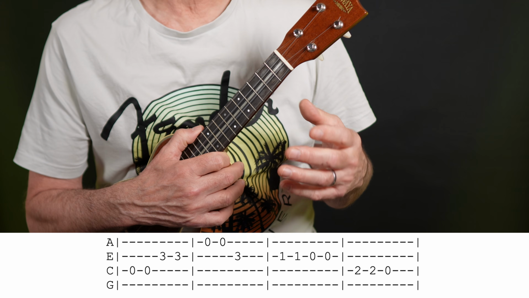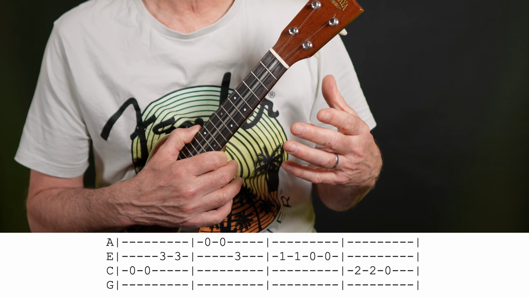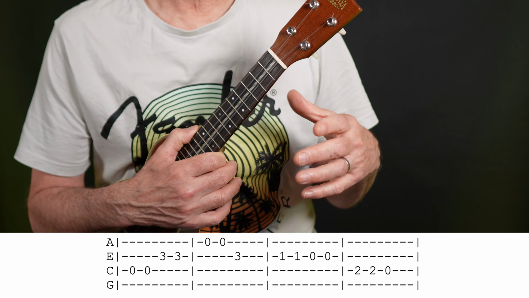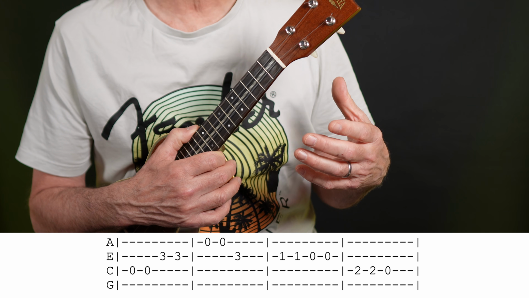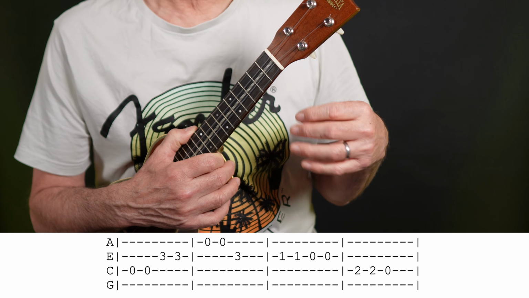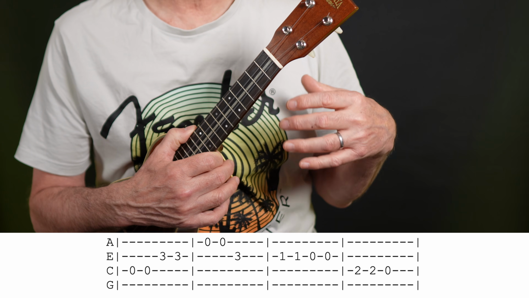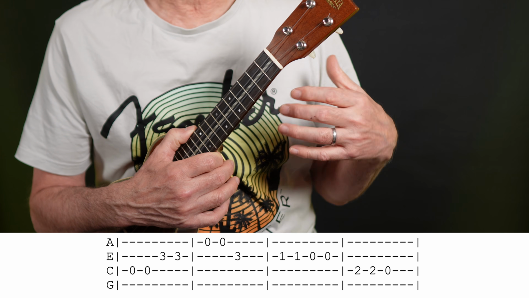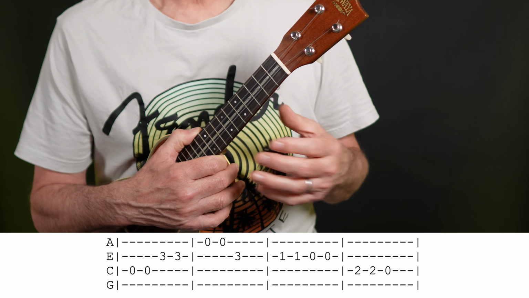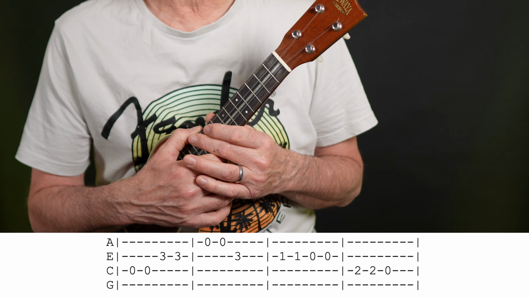The main issue of tab in this form is that it doesn't really tell us how long each note lasts and if there are any rests or silences in the melody. So ideally, you already need to have a good idea of what the melody sounds like in order to work it out from this tablature. So let's have a look at how all this works.